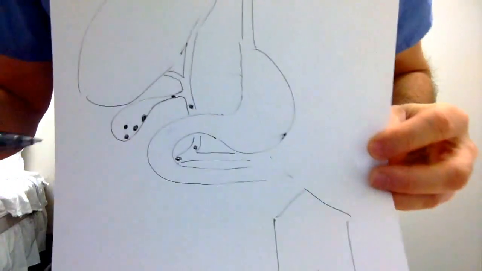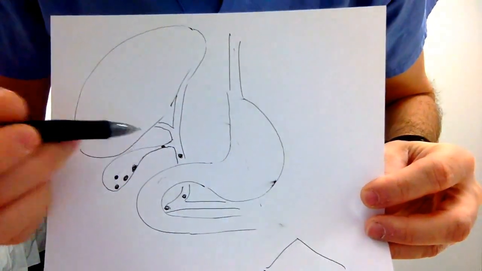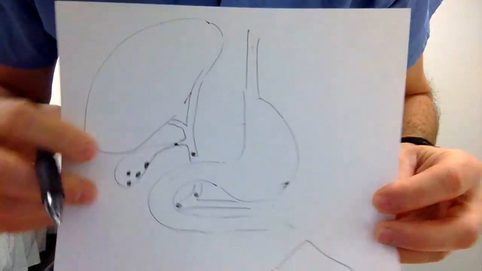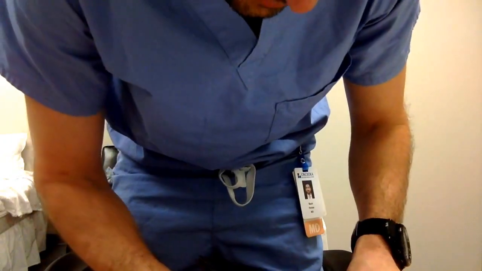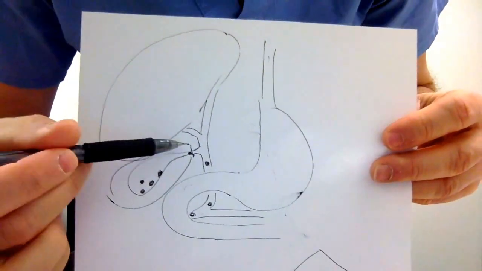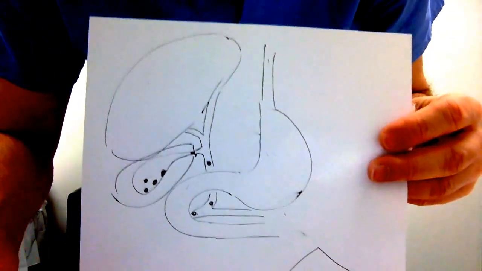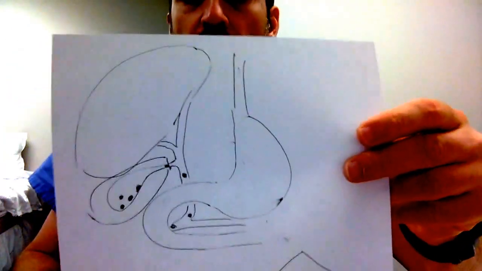So what we do for that, okay, is we just take this gallbladder out. So all this portion, we take the whole thing out, and how we do that is most of the time laparoscopically. And these days, you can see this little thing here.